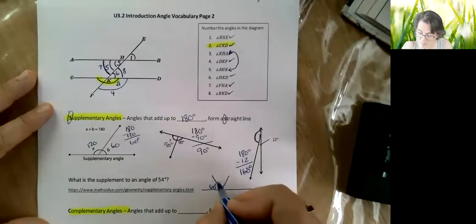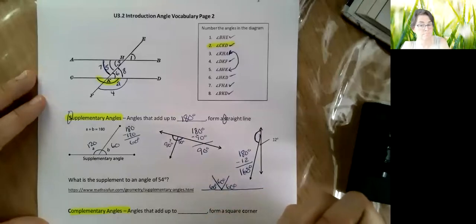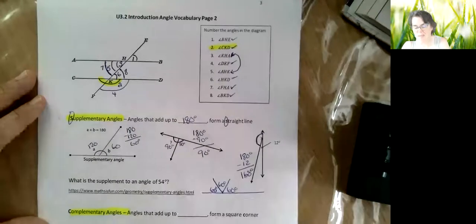So maybe this is 60 degrees. Oh, it looks like I made them all the same. And this is 60 degrees. So those three angles are 180 degrees. You're not going to see that very often. Most of the time, they'll just talk about pairs.